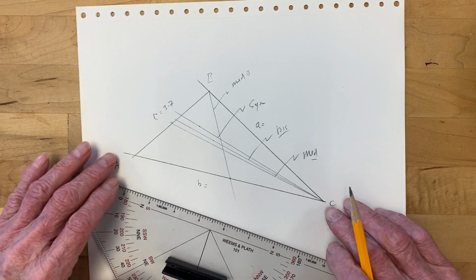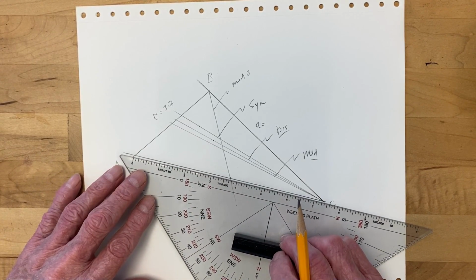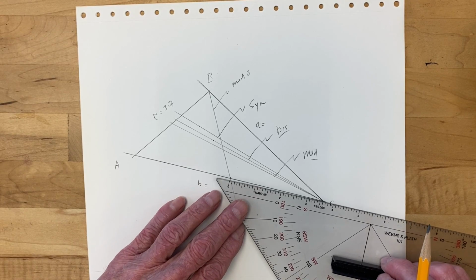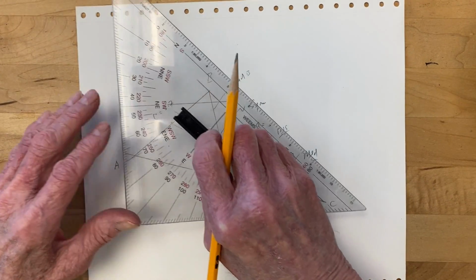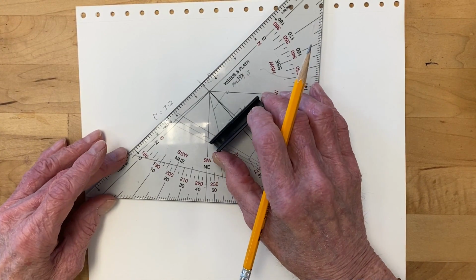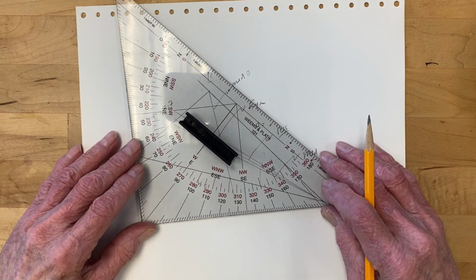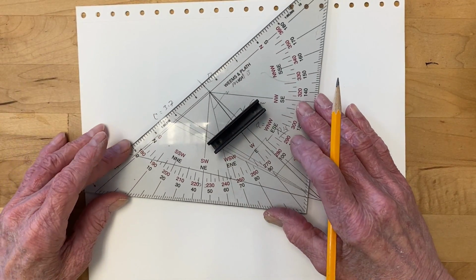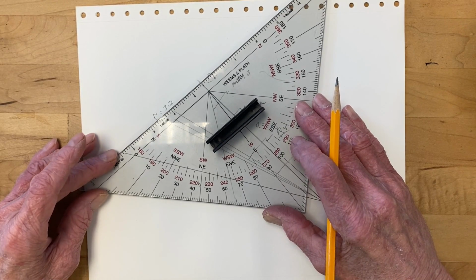And now you see that's about 3.7. Okay, now we have to bisect that angle. So let's see what it is. If I did it this way, do I get any better? No. Okay, let me go up here and line this up right here.